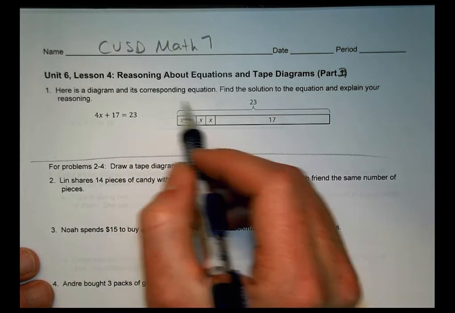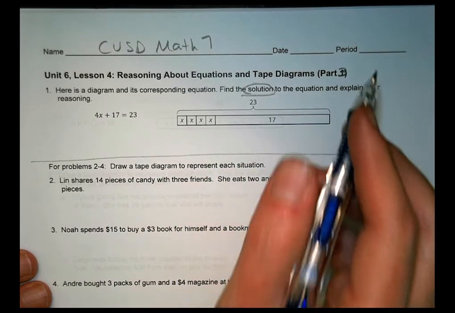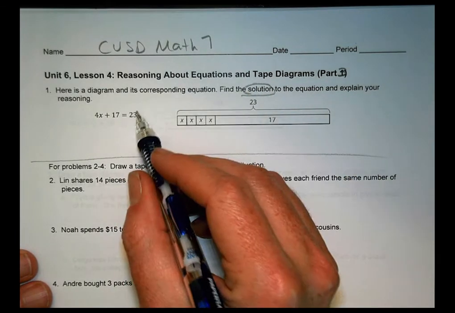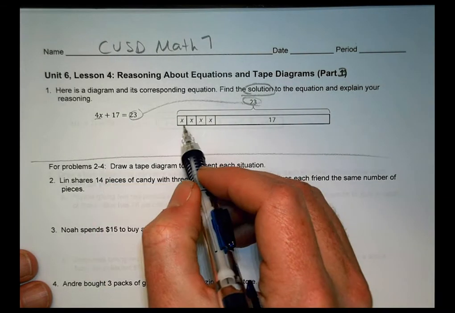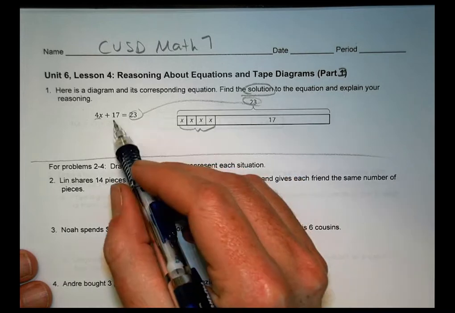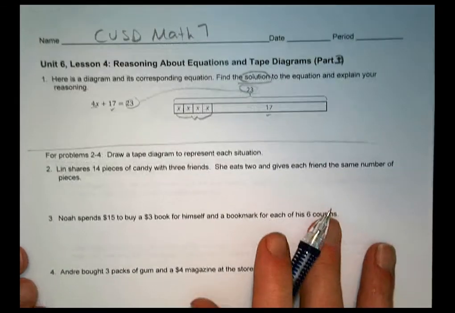It says here's a diagram and the equation. Find the solution to the equation and explain your reasoning. And so we can see a couple parts here. We have 23, which matches the total up there. We see the 4x's, which are right there. There's our 4x. And here's our 17 there. So go ahead and use this to help you solve it.